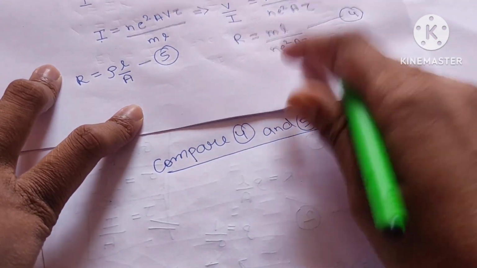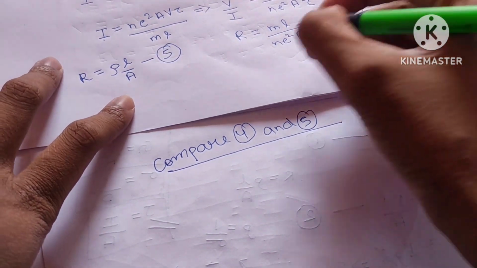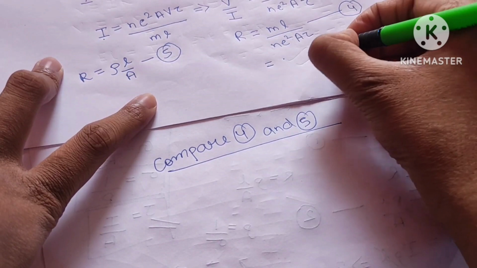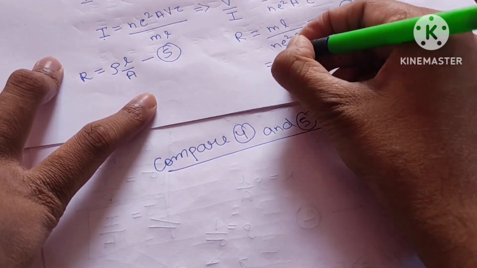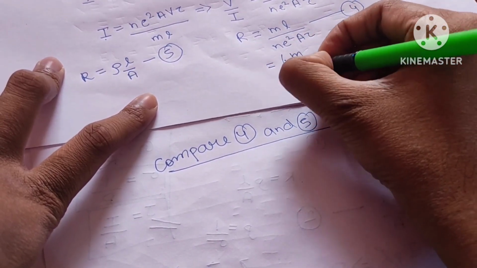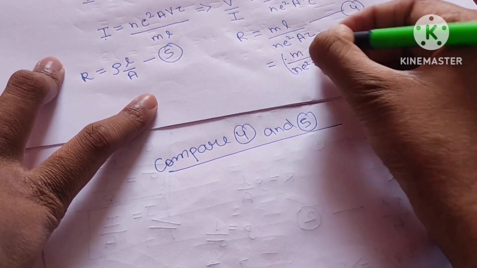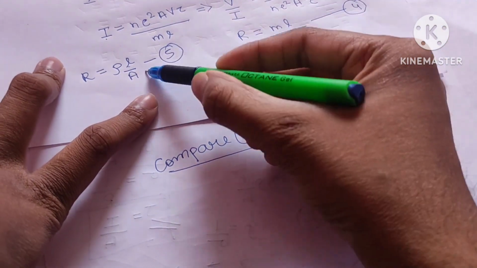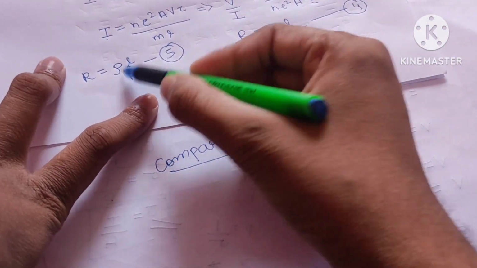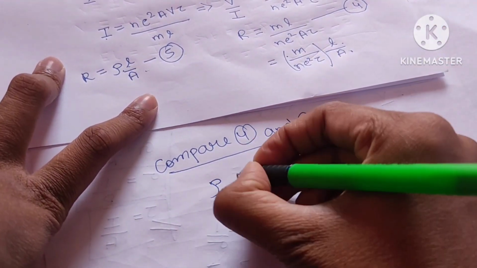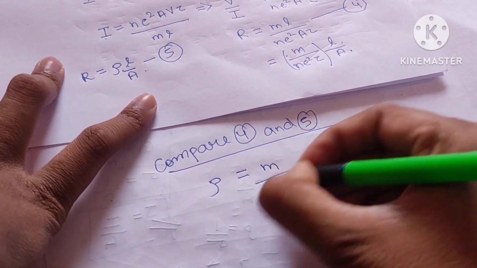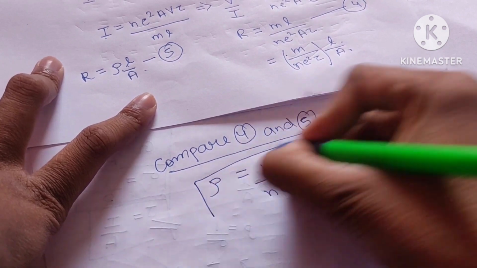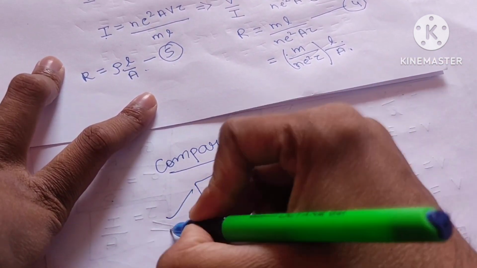If you separate, this is L by A, and this is m and n e squared tau. L is equivalent to L, A is equivalent to A, but rho is equal to m divided by n e squared tau, where tau is the relaxation time. So we proved it. Thank you.